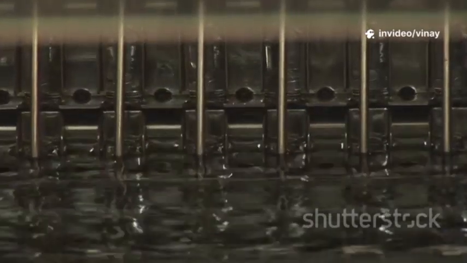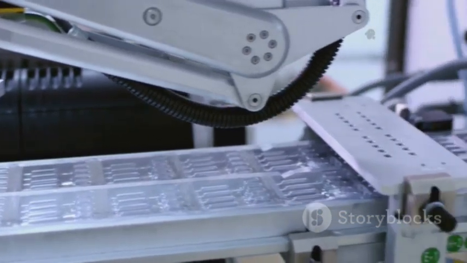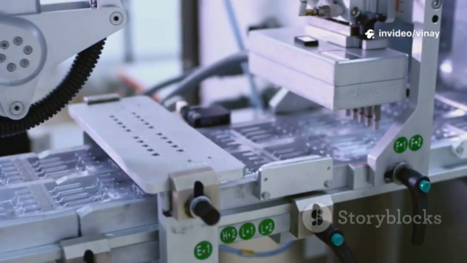Simultaneously, the primary packaging components, the vials, syringes, or bottles, along with their corresponding stoppers and seals, are prepared. Glass vials are typically washed with highly purified water and then depyrogenated and sterilized in a dry heat tunnel.